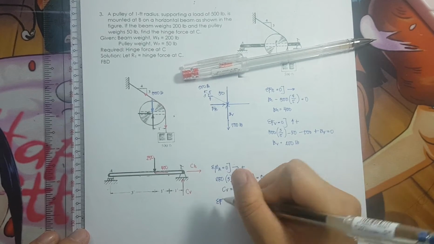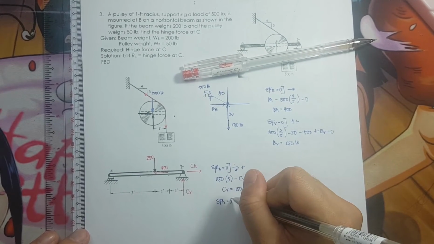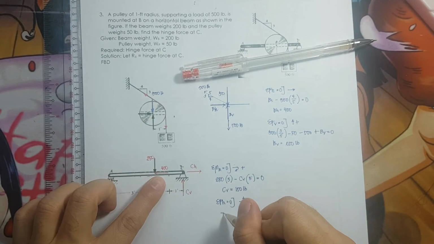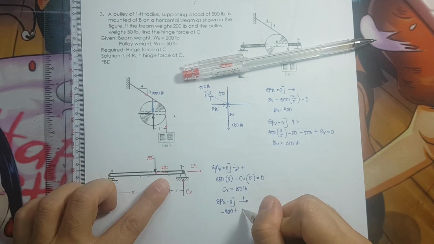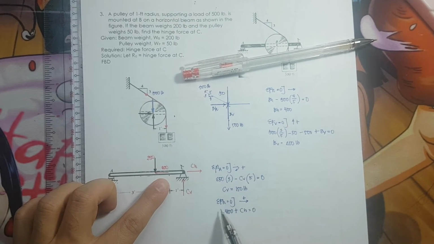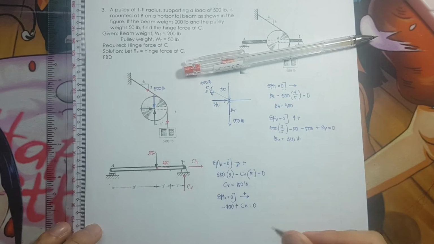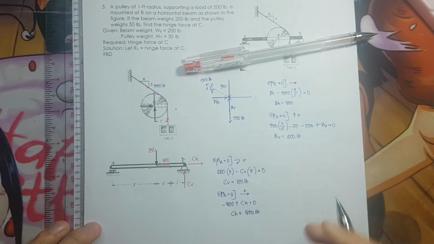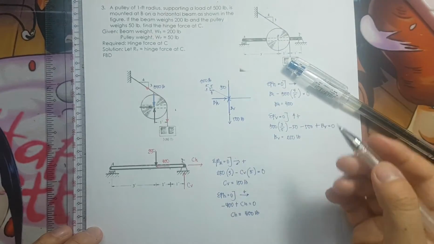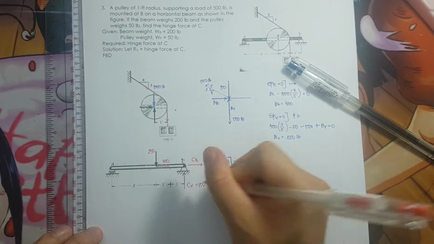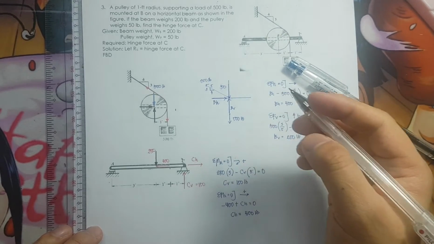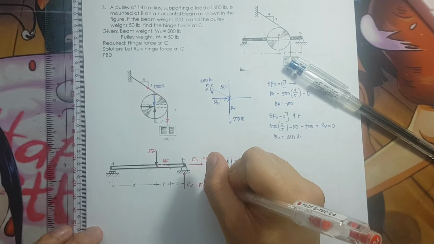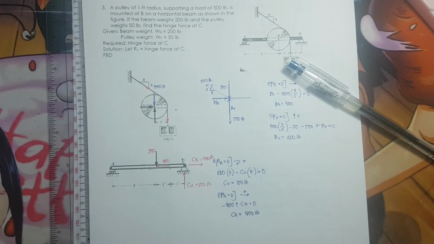Next, for the C horizontal, summation of forces horizontal is equivalent to 0. All forces that are pointing to the right should be positive. So I have here negative 400 plus C horizontal equals 0. Transpose this to the other side of the equation to make it positive. C horizontal therefore is equivalent to 400 pounds. Okay, so CV is equivalent to 150, and C horizontal is equivalent to 400 pounds.